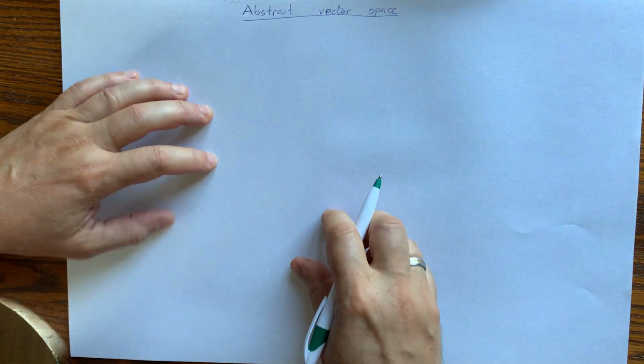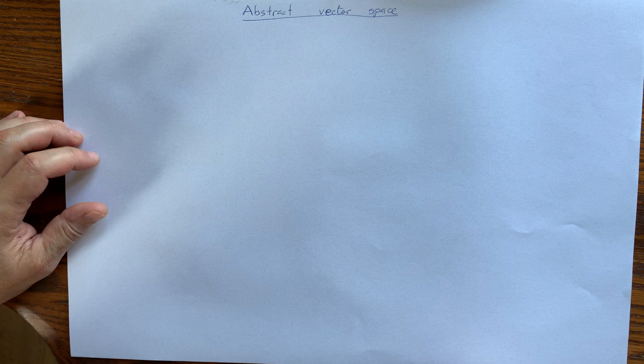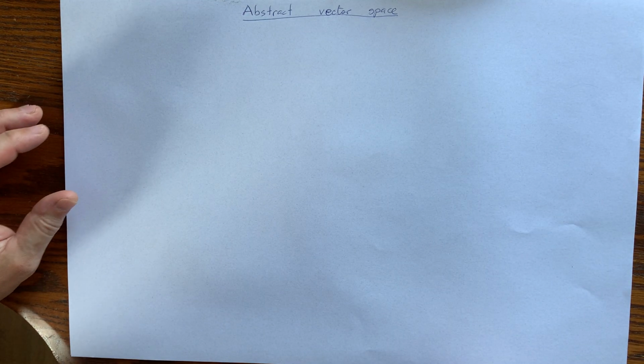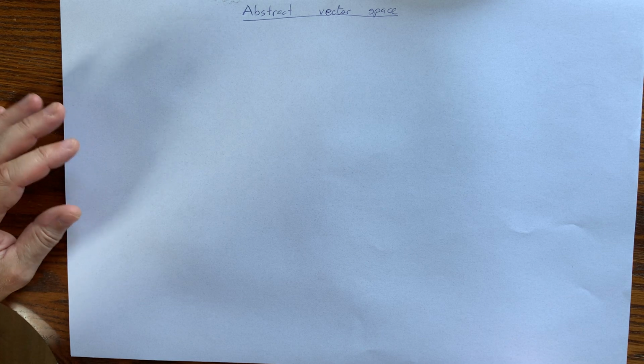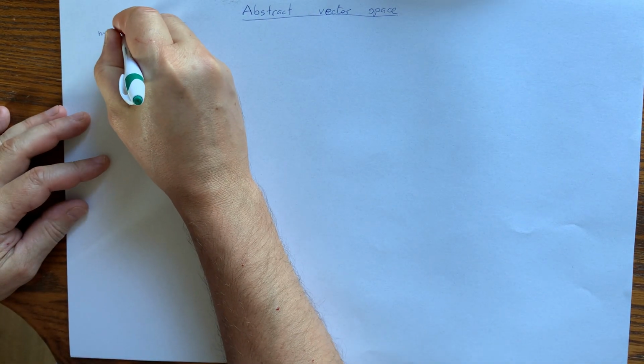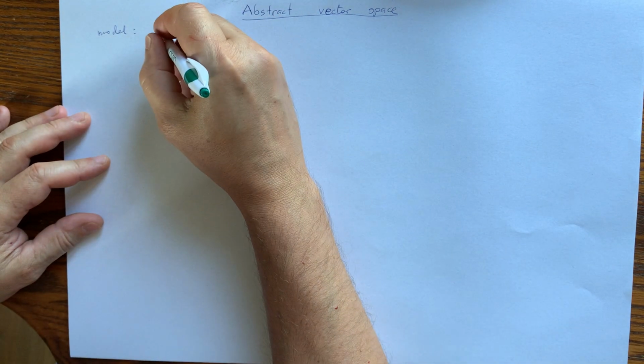It's a usual mathematical game to have something which works well and then try to replicate it any way you can. That is this abstraction process. And the thing which works well in the model for all this is the coordinate vector space.